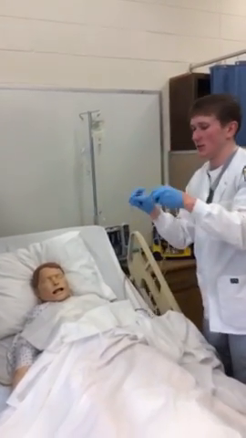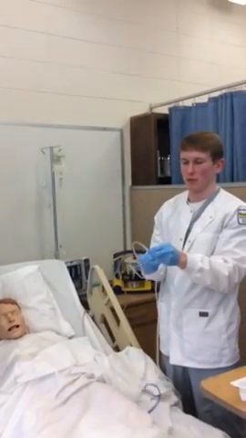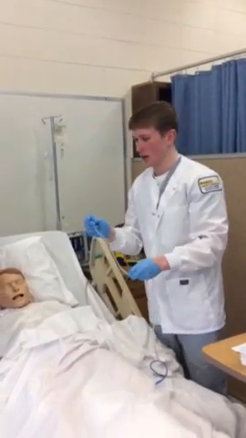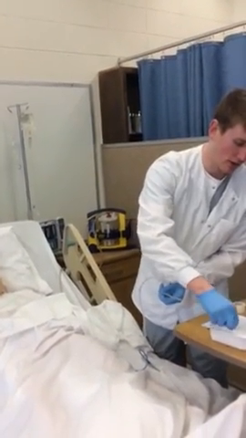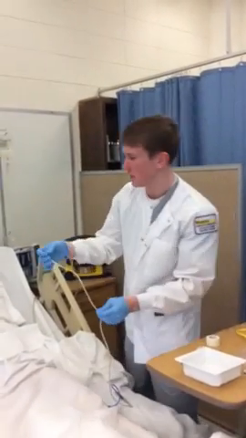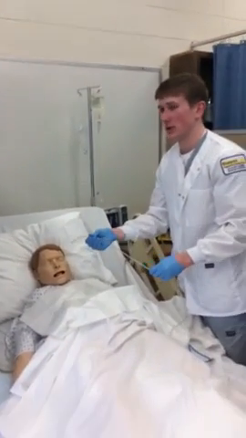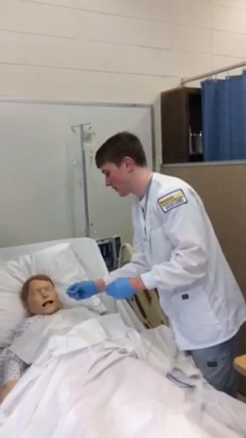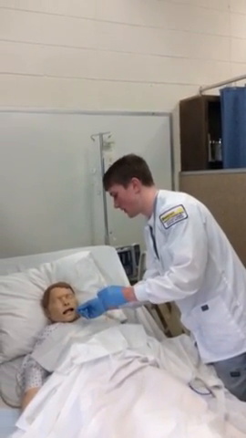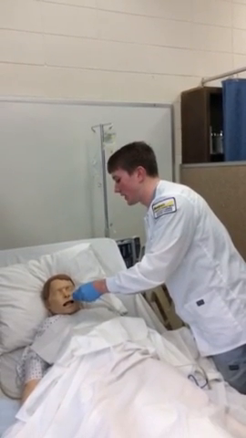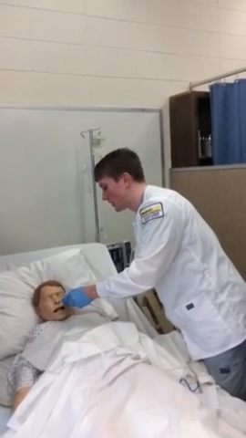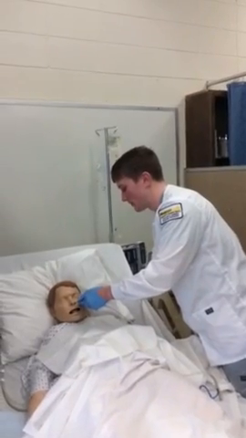And now that I have that length, I would mark the tube with a marker and then lubricate 2 to 4 inches of the tube with the lubricant I put in here. Then instruct the patient to tilt their head back on the pillow. So they do that, and then I enter gently and say, once I reach the back of your throat and you feel it hit back there, just give me the stop sign. And I insert 1 to 2 inches at a time.